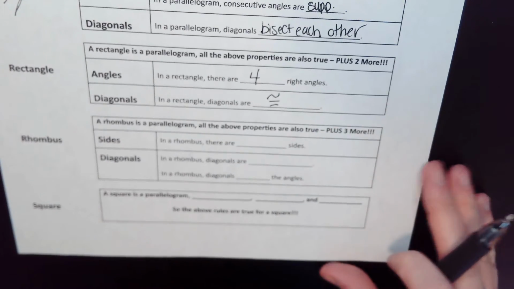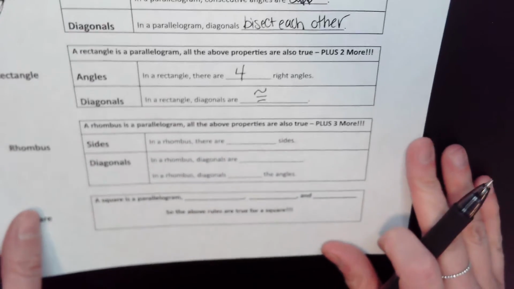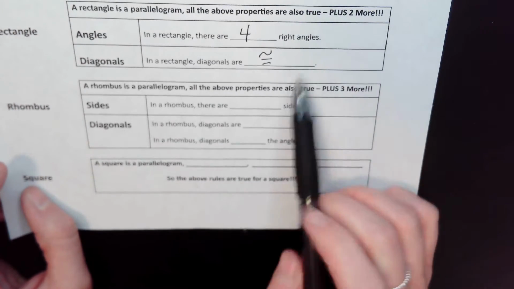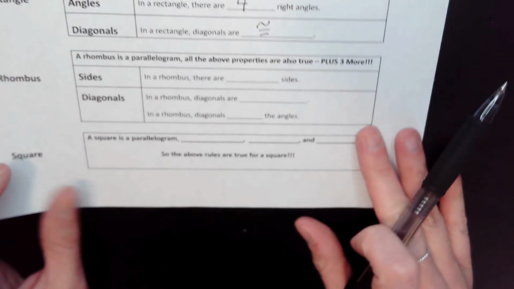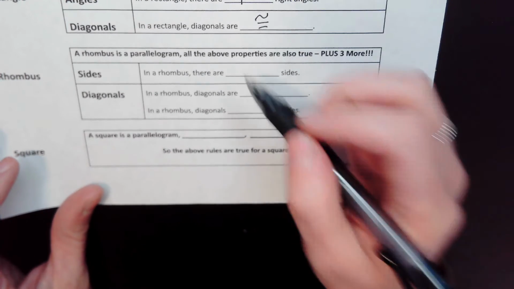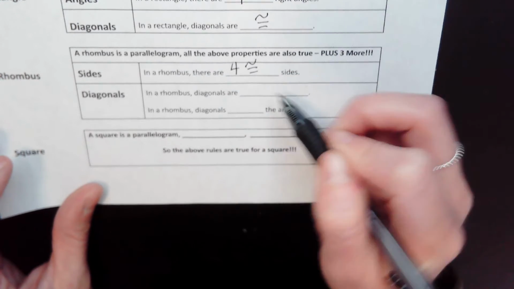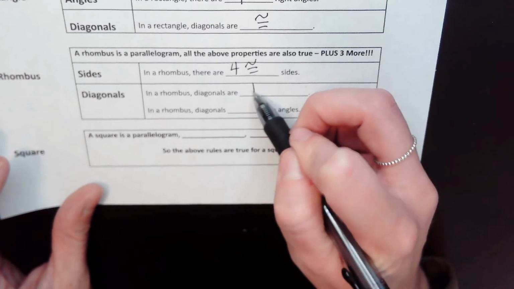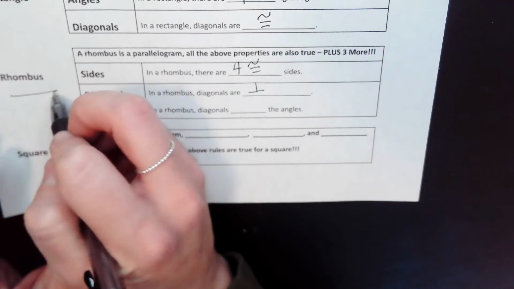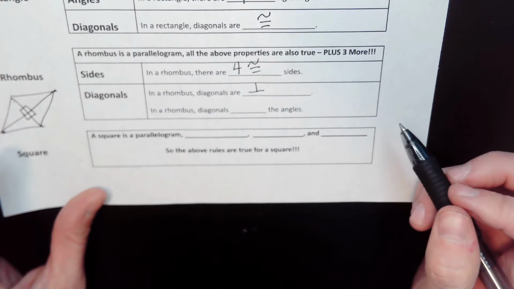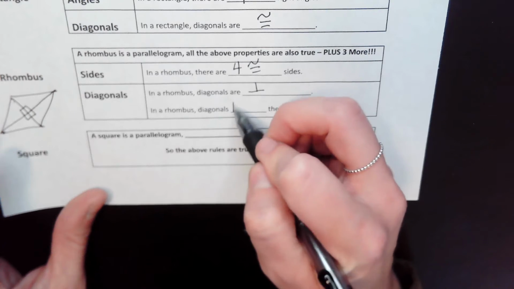And then in a rhombus, you're going to have all the properties of a parallelogram, all the properties of a rectangle, and then in addition to that, you know that all 4 sides are going to be congruent. You know the diagonals are perpendicular to each other, like we were saying before. So they form right angles here. And we know that the diagonals are also going to bisect those opposite angles.